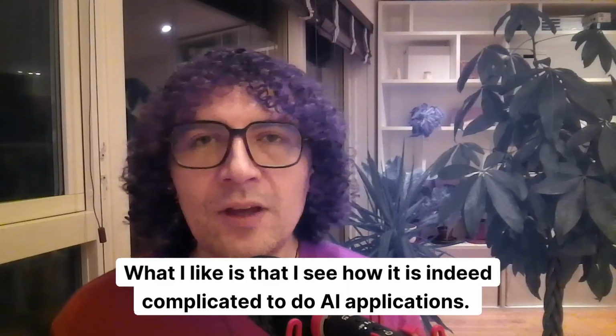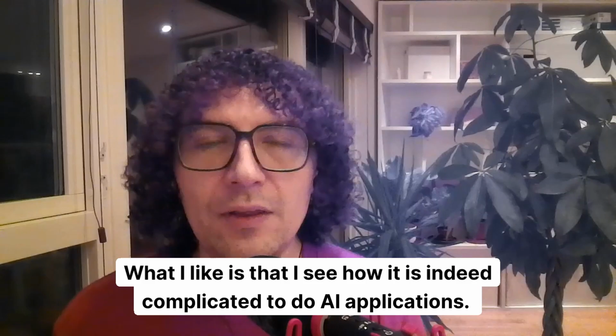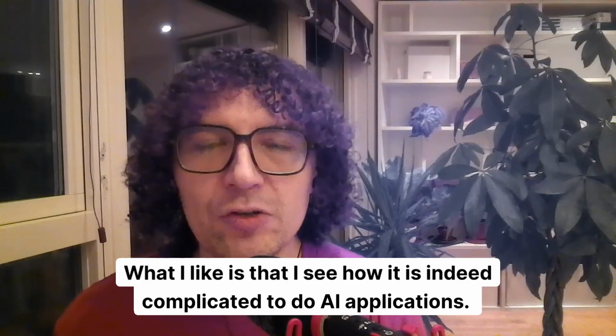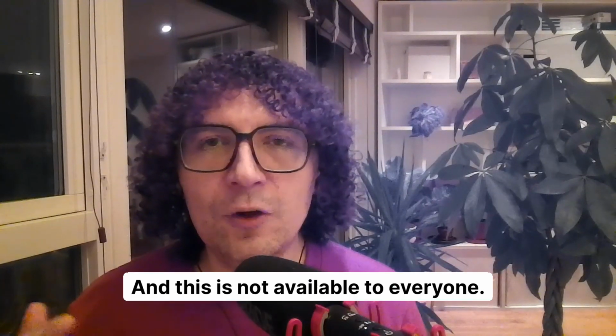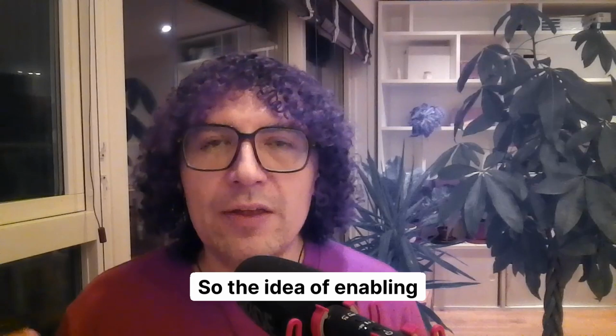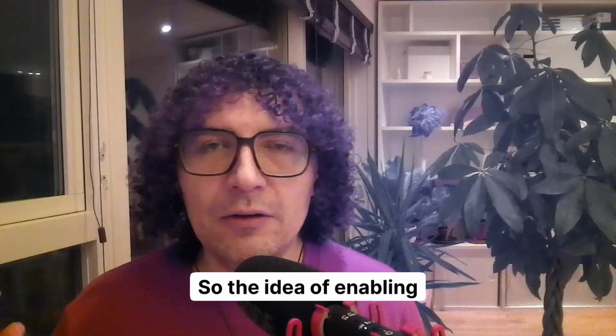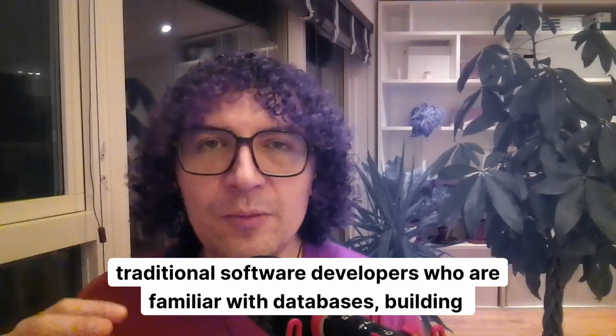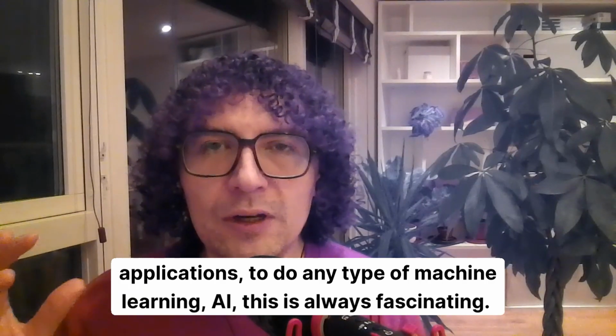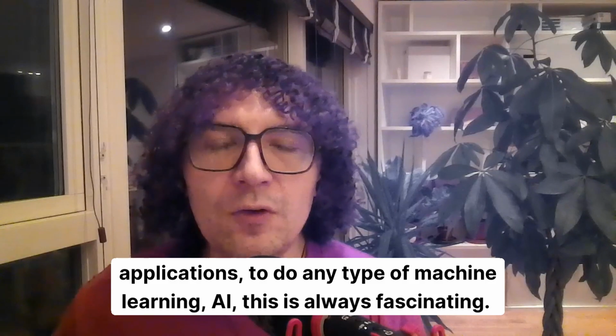What I like is that I see how it is indeed complicated to do AI applications. You always require many frameworks, technologies, knowledge, and so on. And this is not available to everyone. So the idea of enabling traditional software developers who are familiar with databases and building applications to do any type of machine learning and AI, this is always fascinating.